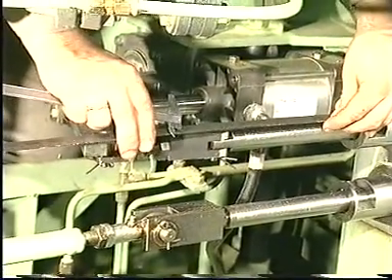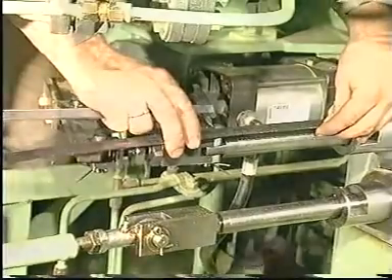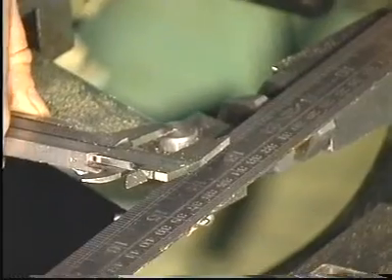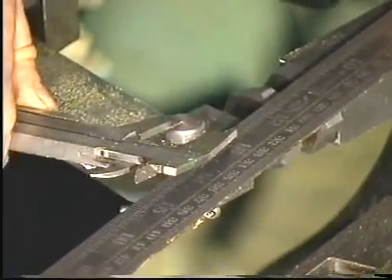Measure distance X between the pivoting point and the center line of the VIT rack. Note down the result.